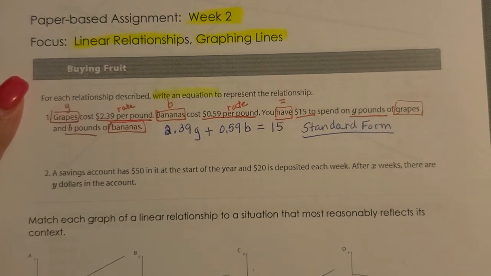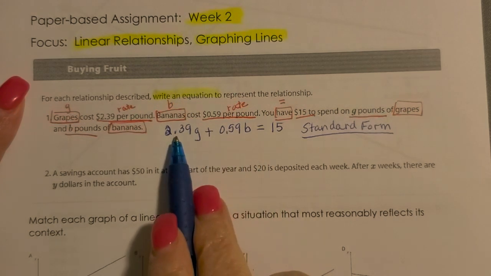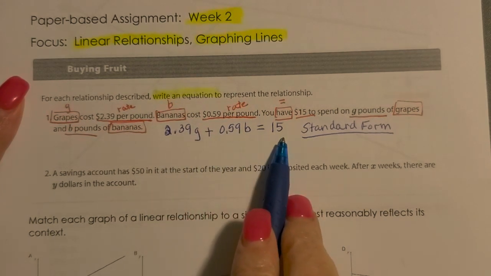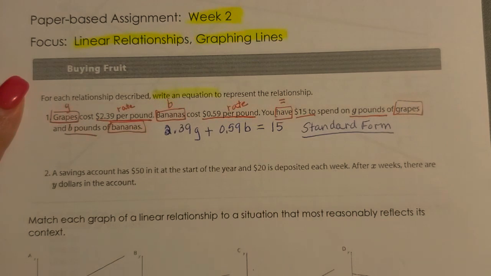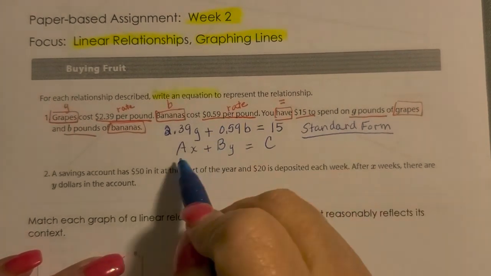When we write this equation, we have written it in standard form: AX plus BY equals C. And there is the format of a standard form line.